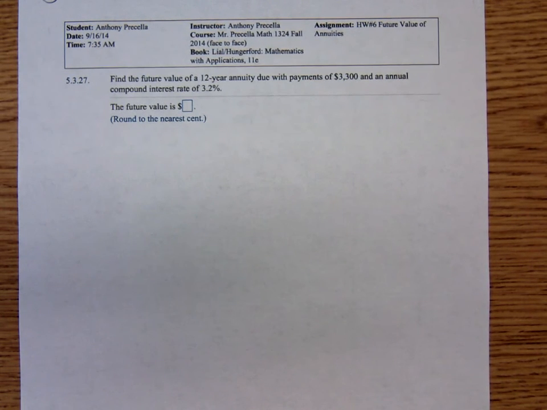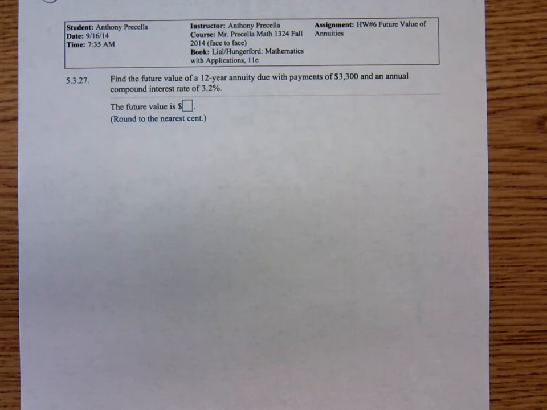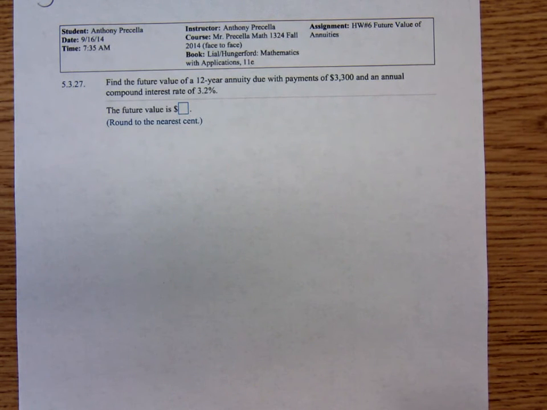Hi, this is Timothy Priscilla, and I'd like to work an example of a problem involving the future value of an annuity due for my Math 1324 class. Here's the problem. Find the future value of a 12-year annuity due with payments of $3,300 and an annual compound interest rate of 3.2%. Well, here they're specifically telling you that it's an annuity due.